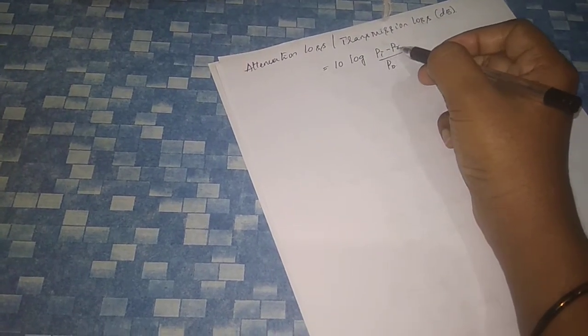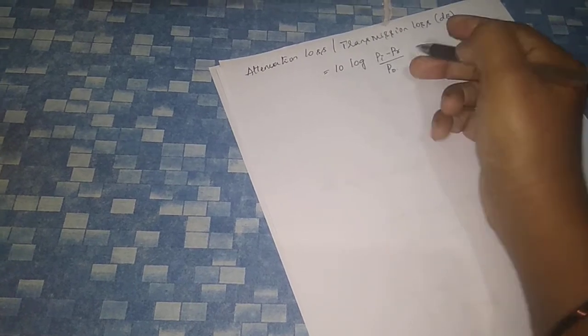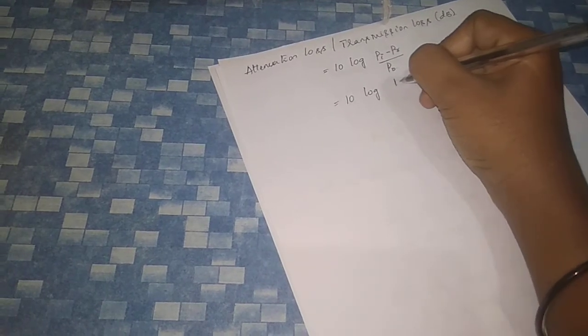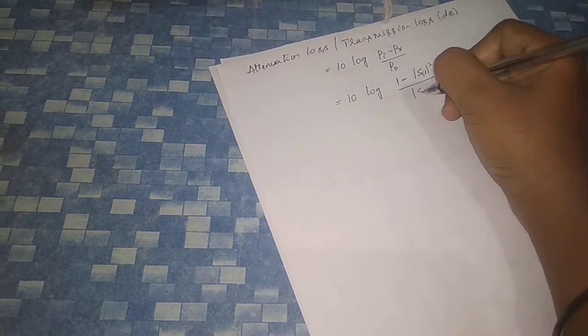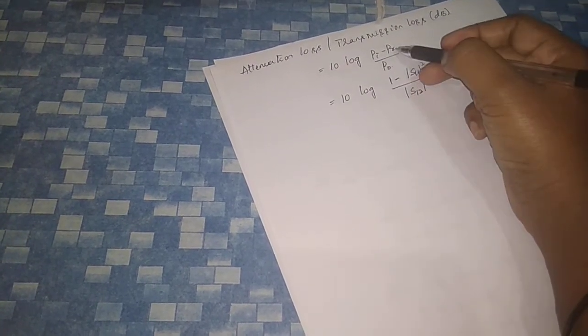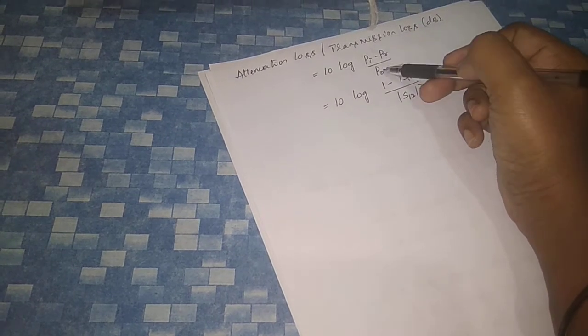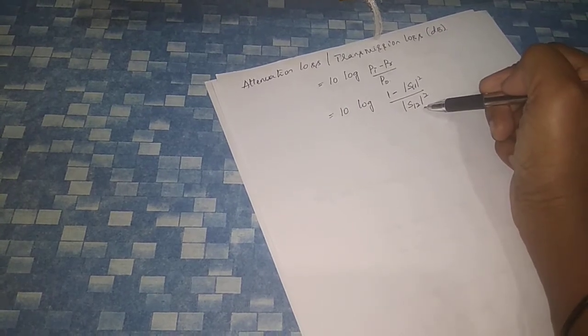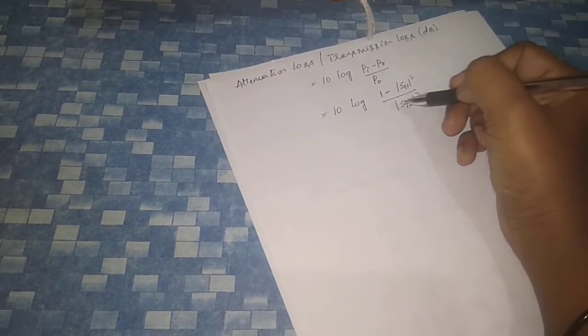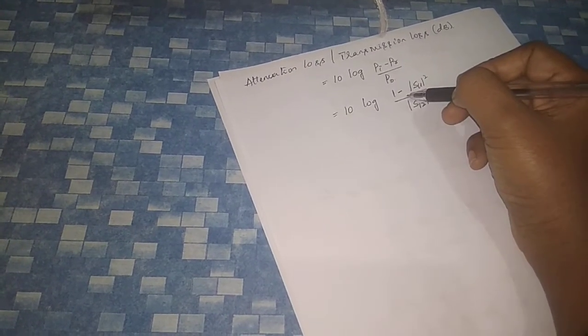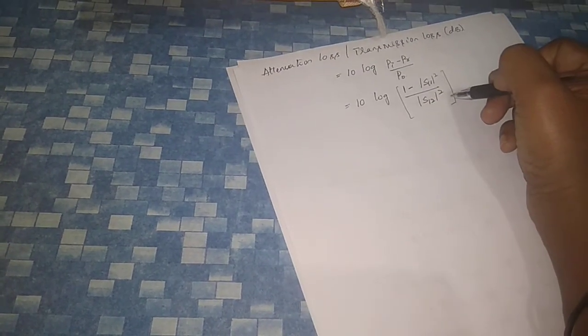Incident power minus reflected power divided by output power, which is given by 10 log (1 minus S11 square) divided by S12 square. Here you can make the substitution for Pi, Pr, P naught in terms of A and B, and then simplify. So I'm writing it directly. Attenuation loss in dB can be written as 10 log (1 minus S11 square) divided by S12 square.